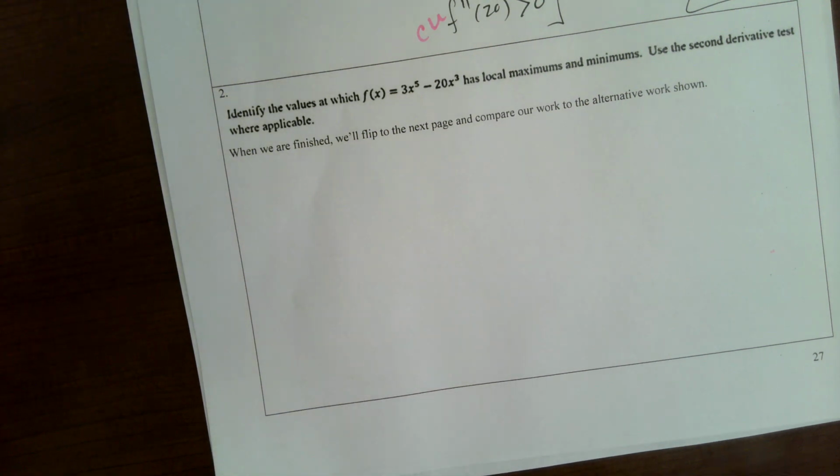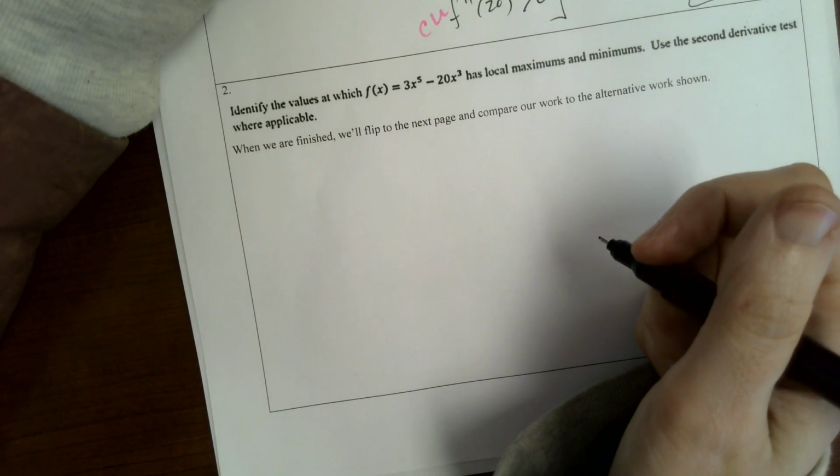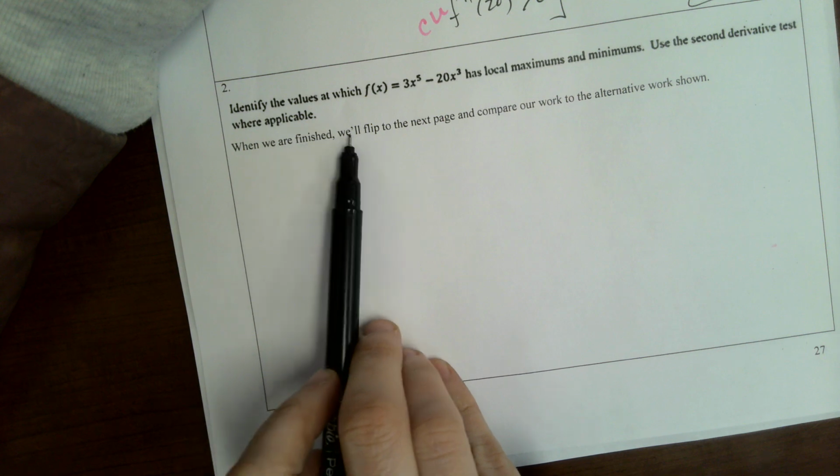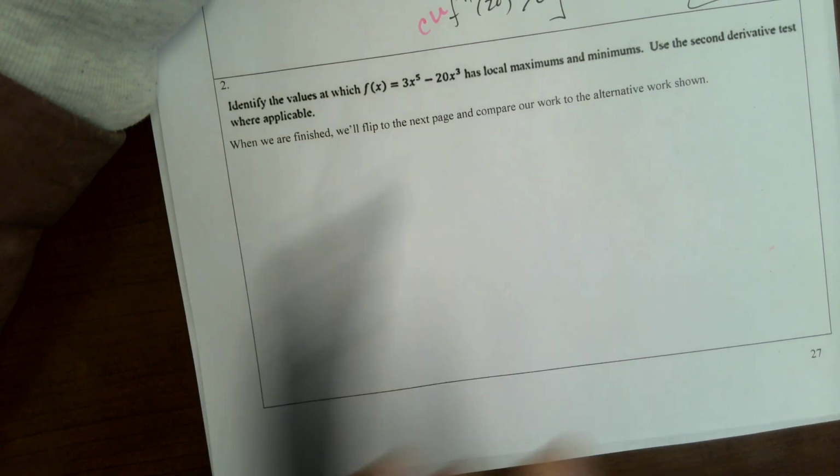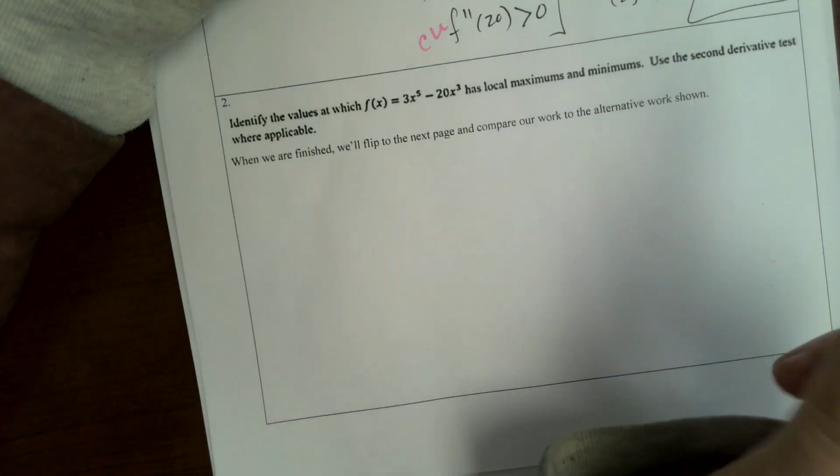And if it won't work, because sometimes it doesn't work, and you may see that here, then we'll have to revert back to a number line. By the way, when we are finished, we'll flip to the next page and compare our work to the alternative work shown.